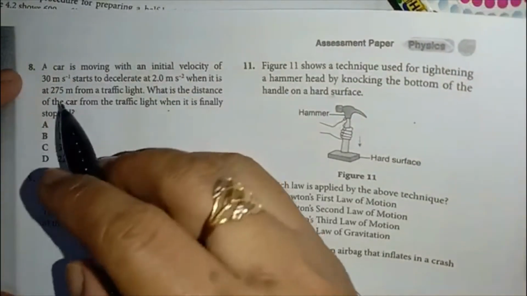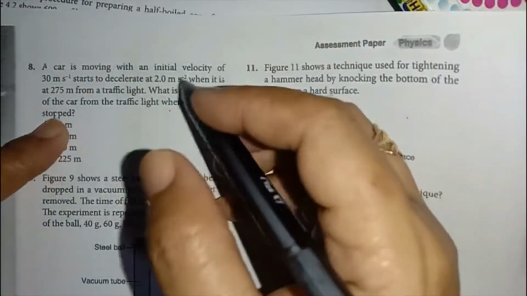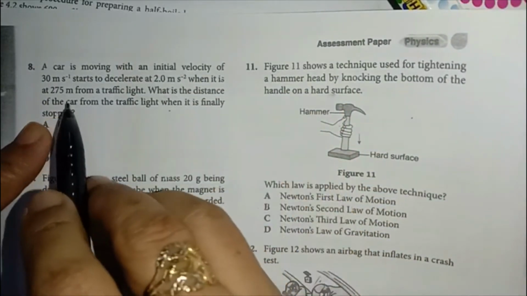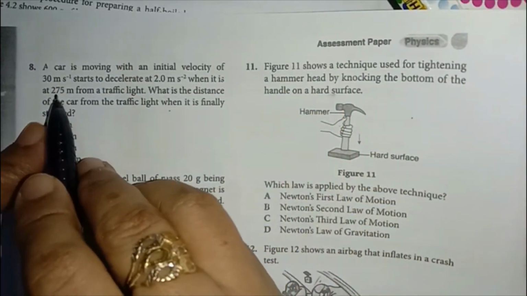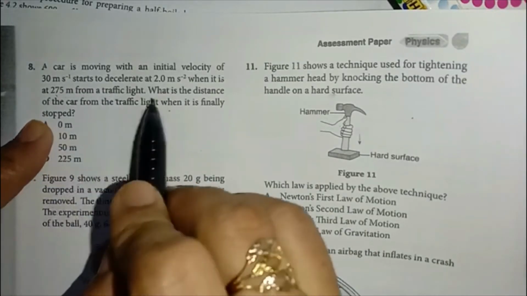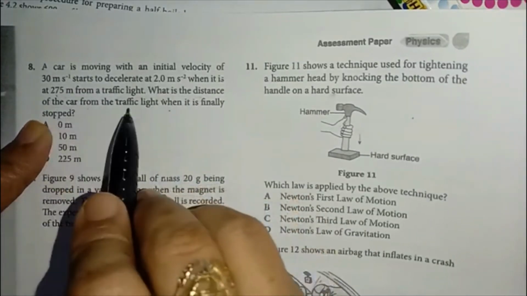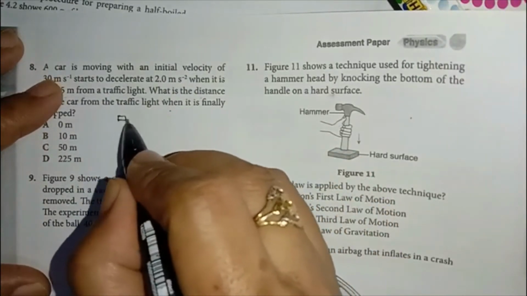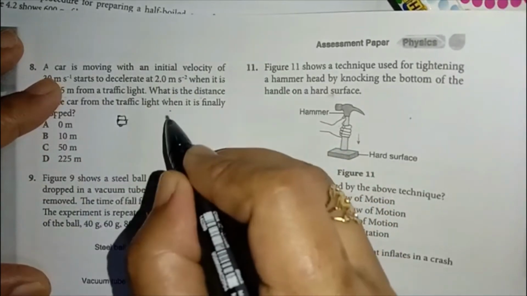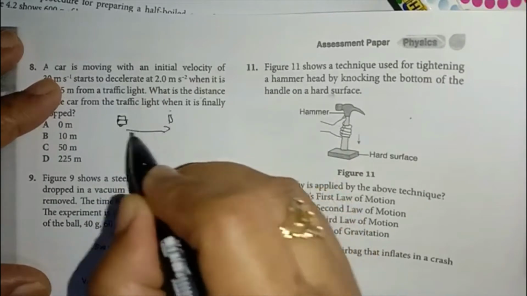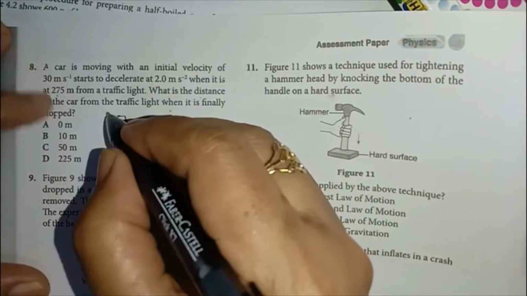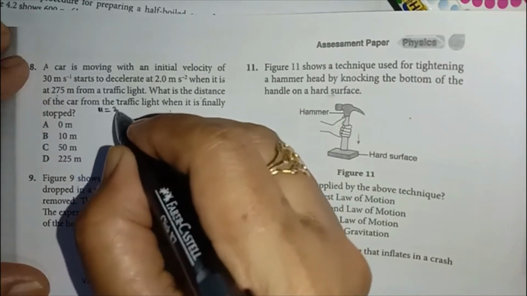Okay, number 6. A car moving with initial velocity 30 starts to decelerate at 2 when it is 275 from a traffic light. What is the distance of the car from the traffic light when finally stopped? So this is the car here. This is the traffic light. So the distance here is 275. Okay, so initial velocity equals 30.